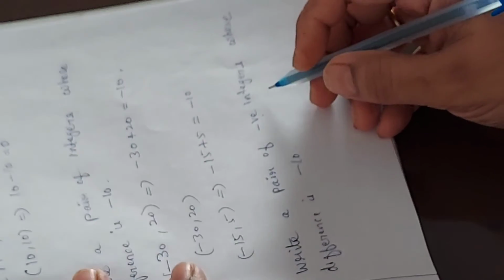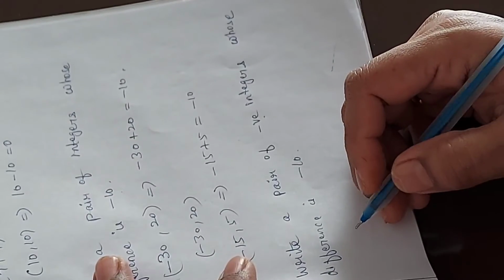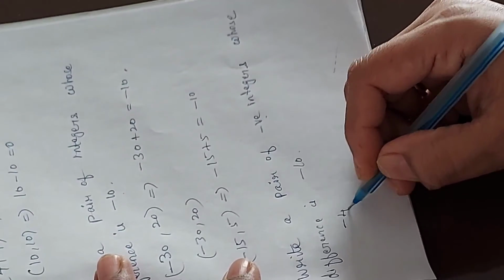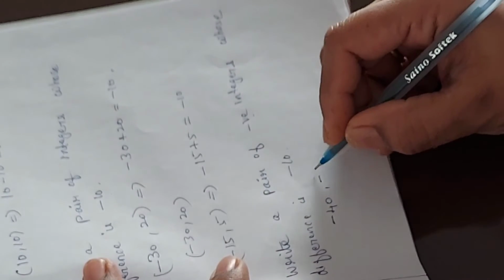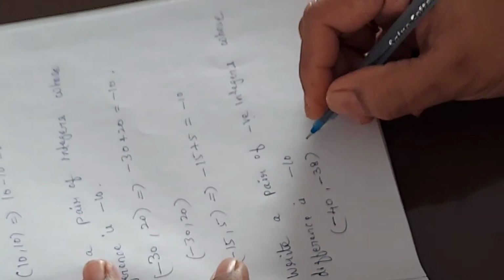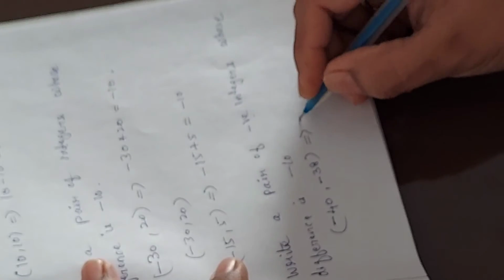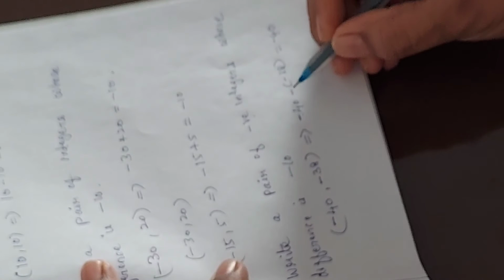So write a pair of negative integers whose difference is minus 10. That is, if we have to take both the integers in negative sign, if I take minus 40 and minus 38, then I have to find out the difference between these two integers, that is minus 40 minus of minus 38. Then what we will get is minus 40, and this minus and minus will be changed into positive sign, right?